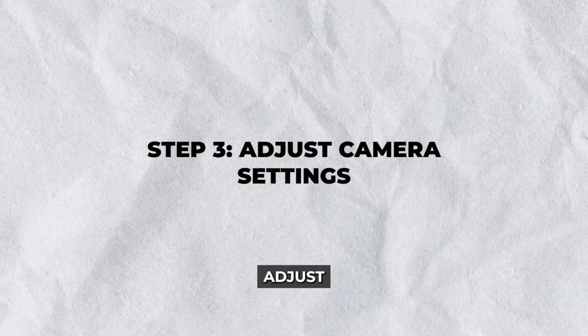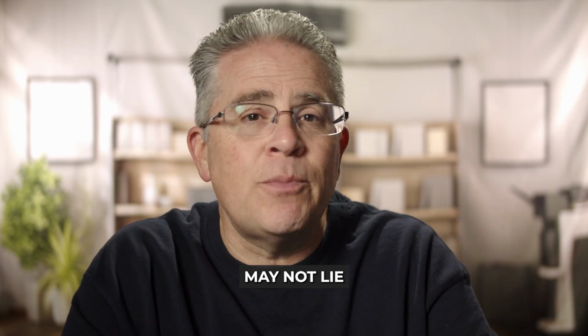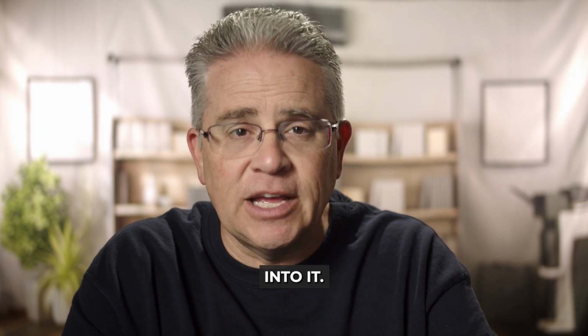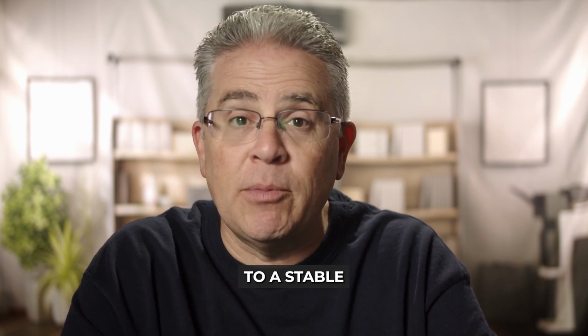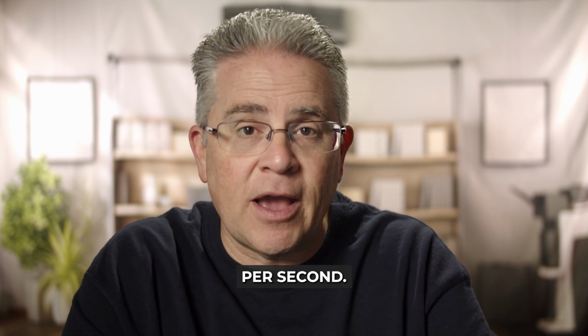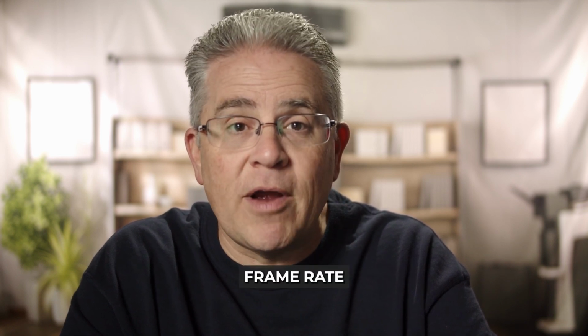Step 3. Adjust camera settings. Sometimes the issue may not lie with the Elgato Camlink, but with the camera settings feeding into it. Set your camera to a stable output resolution and frame rate that the Camlink supports, such as 1080p at 60 frames per second. Lower the resolution or frame rate if your current settings are too taxing for your system.